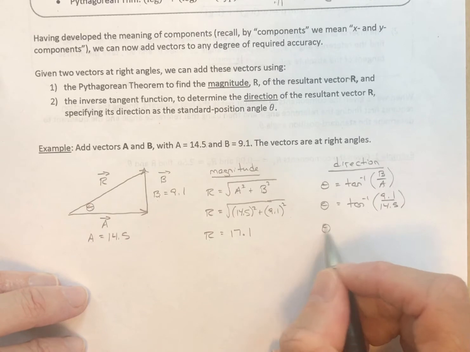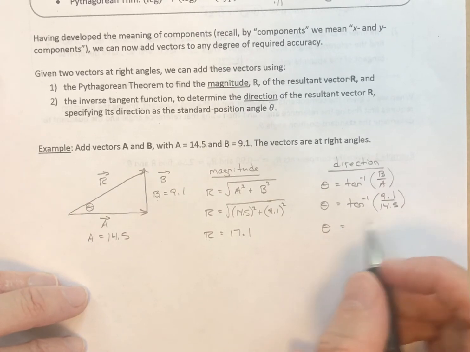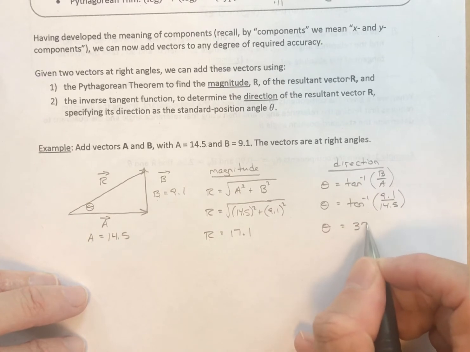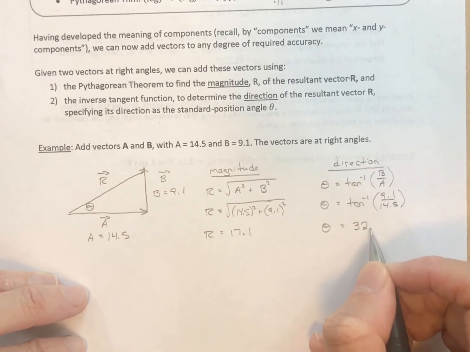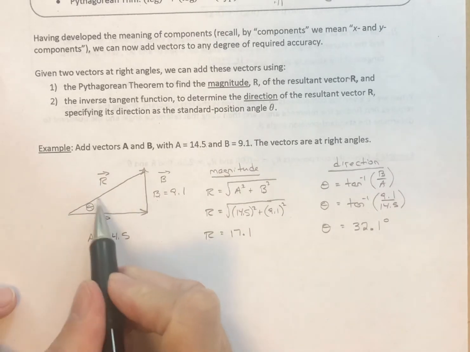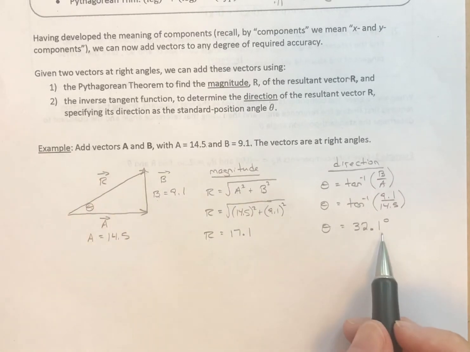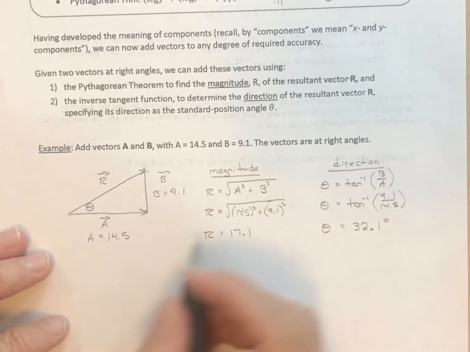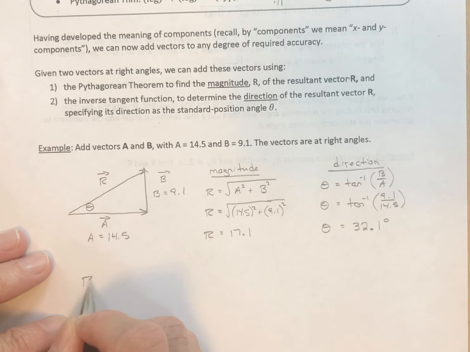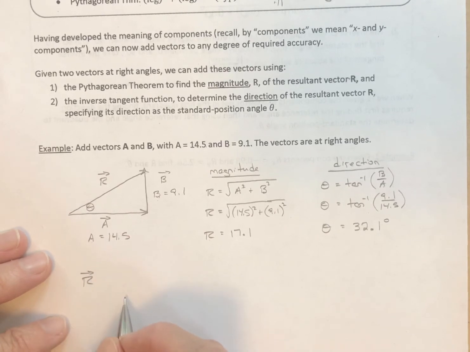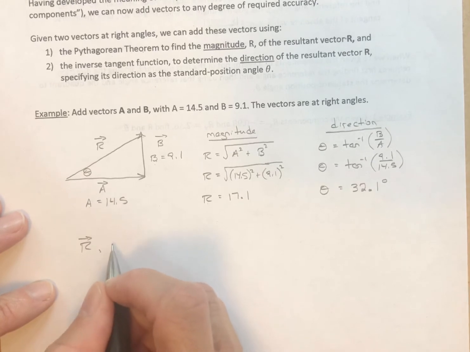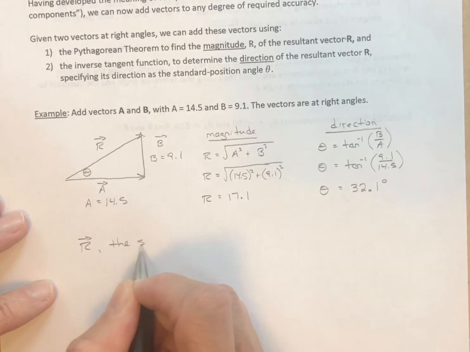And we're going to pop this into our calculator. Make sure you're in degree mode, of course. And you're going to come out with a standard position angle of 32.1 degrees. So this angle here would be a 32.1 degree angle. So add them up. Our resultant vector is R with an arrow above it to indicate vector. R is the sum, so we added them. The resultant vector is the sum.